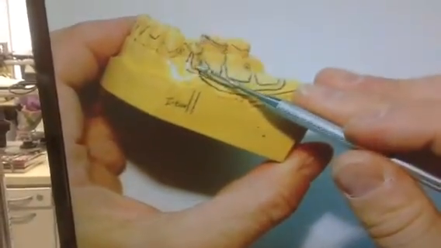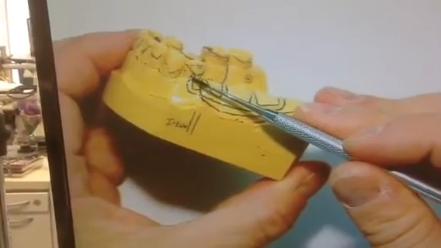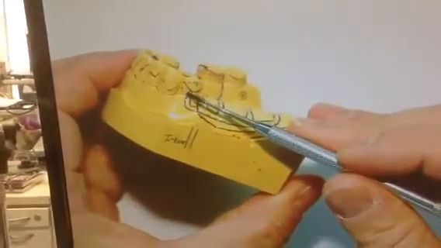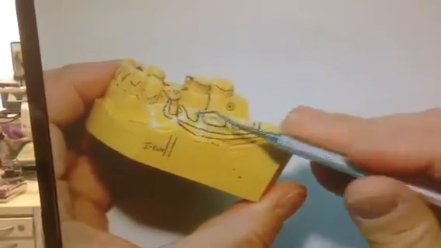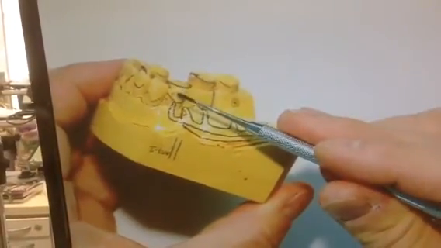I-bars, keep them mid-buccal or slightly mesial. Don't put them distal. Never distal to that height of contour.